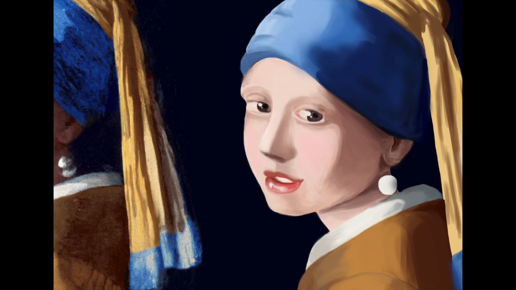Saving the best for last, we are doing the pearl now. I just added a couple of shadows here and there in the right place to give the illusion of a pearl like Vermeer did.